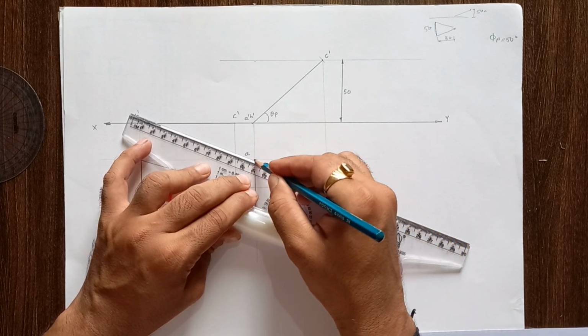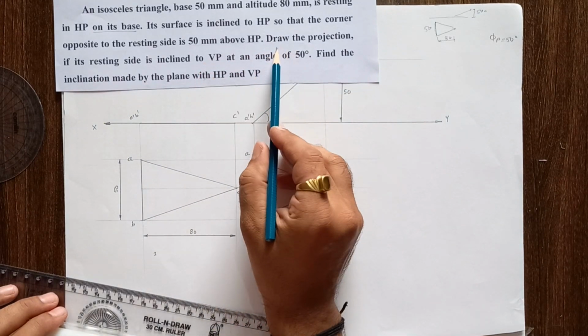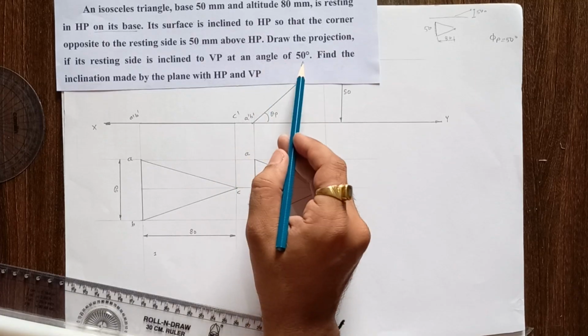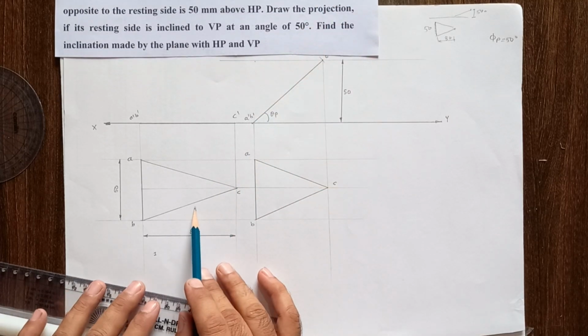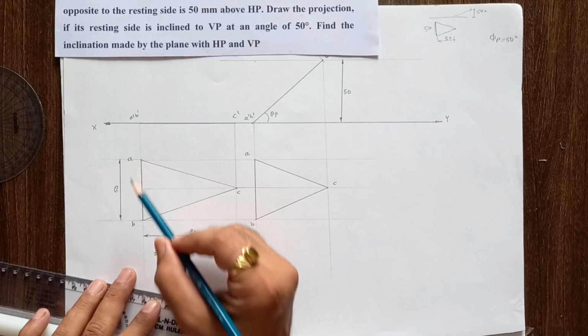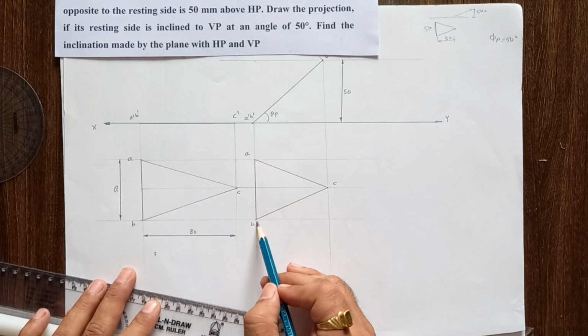Now the last condition is given: the same resting side is inclined to VP at an angle of 50 degrees. Compare the stage 1 top view and the second stage top view. In stage 1, the AB distance is 50. In the second stage, the same AB distance, 50, is there. So in this problem, there is no need to find the beta angle.